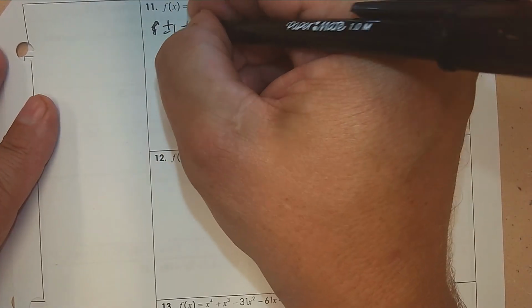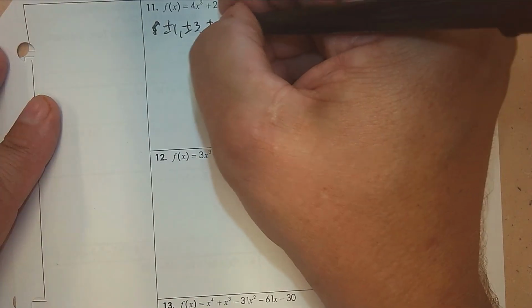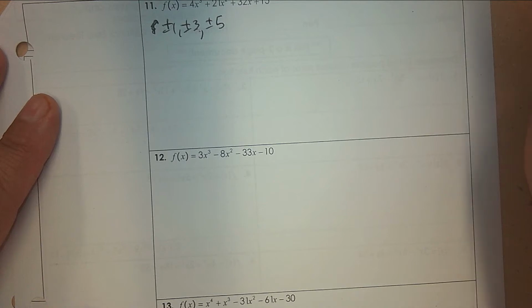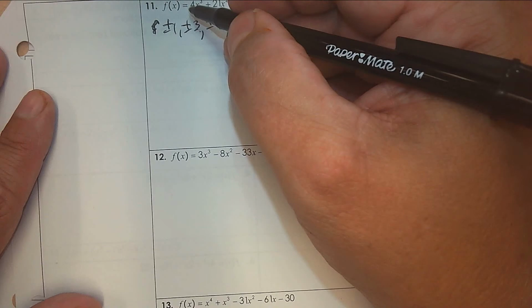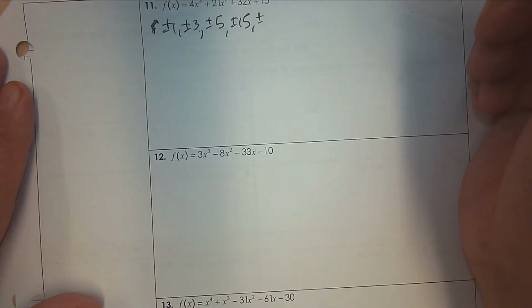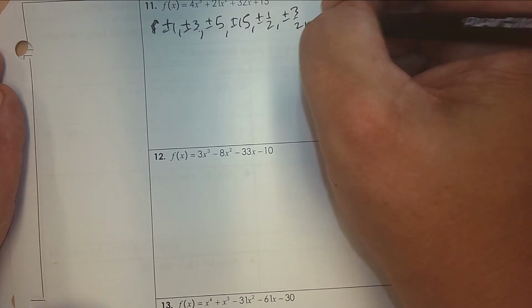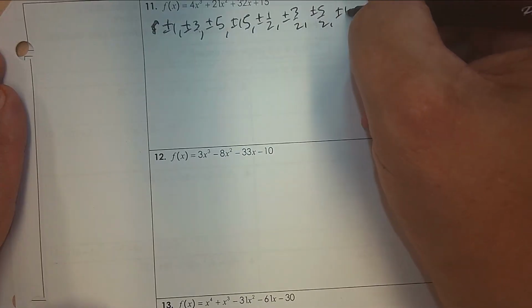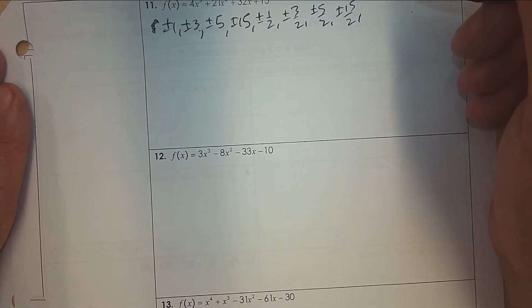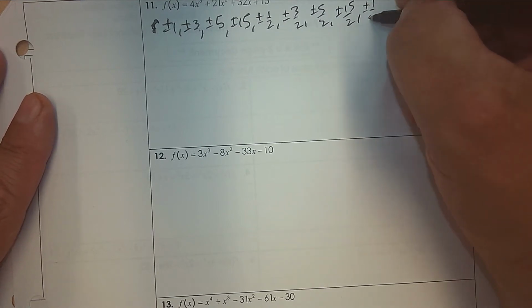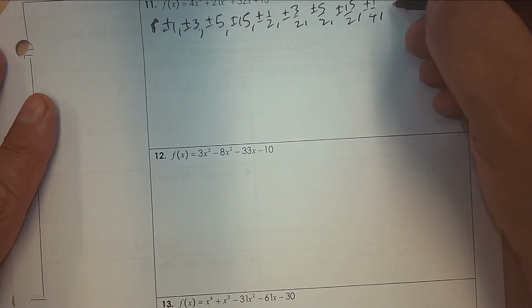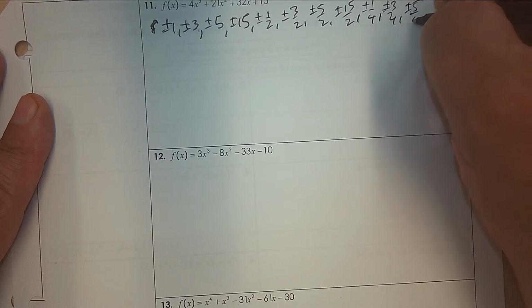4 and 15. So we're going to start with 1, 3, 5, so 1, 3, 5, and 15. Now, over 2, so the factors are 1, 2, and 4. So I'm going to take all these factors over all the factors of 4. So 1/2, 3 halves, 5 halves, and 15 over 2. Then over 4. So over 4 would be 1/4. Now 3 over 4, 5 over 4, and 15 over 4.